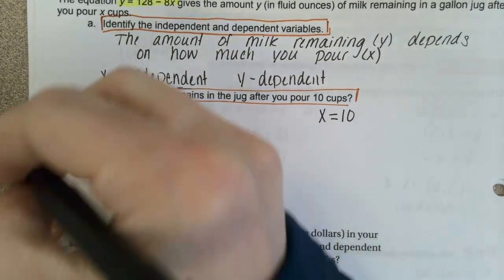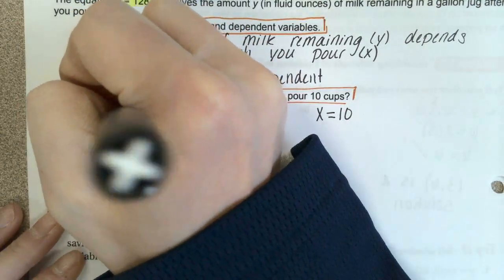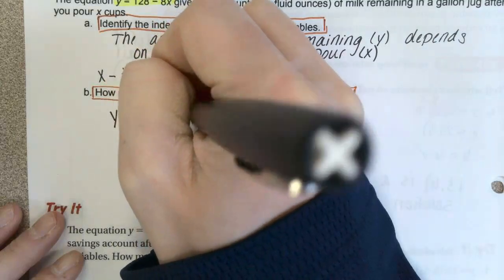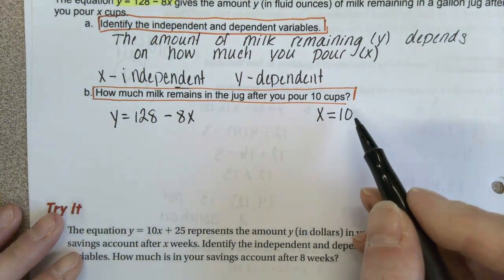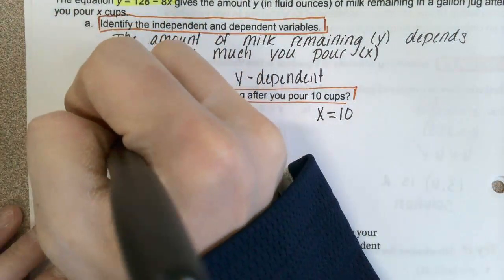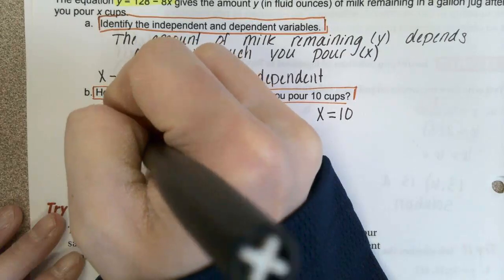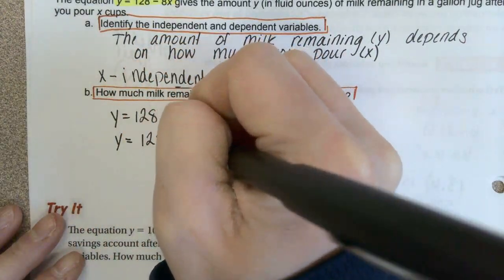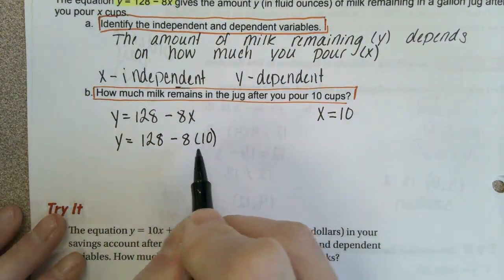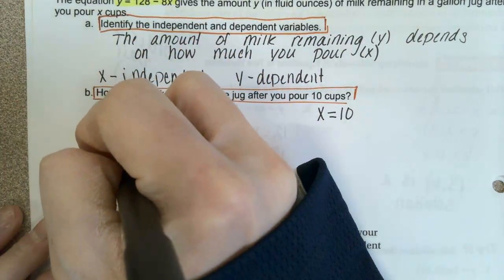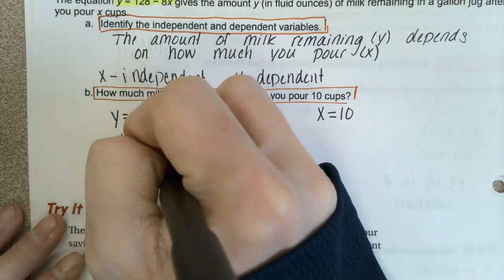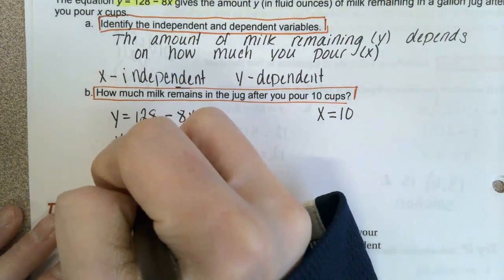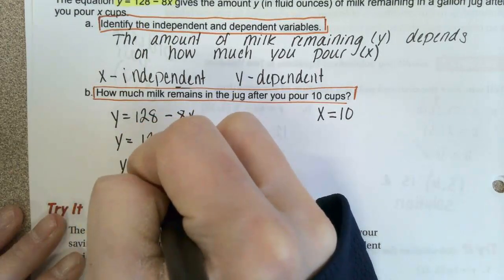So we're going to use that equation that we were given, and we're going to substitute 10 in for x. Okay, so 8 times 10 is 80. Then I subtract those, and we get 48.